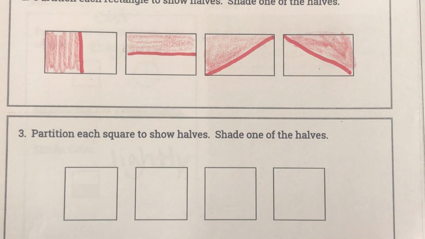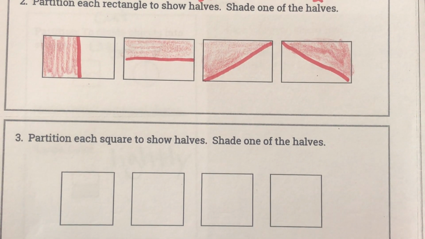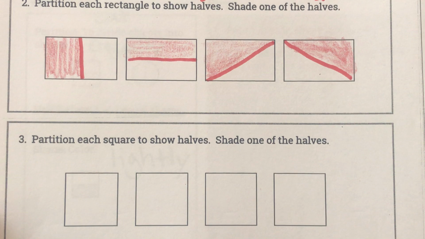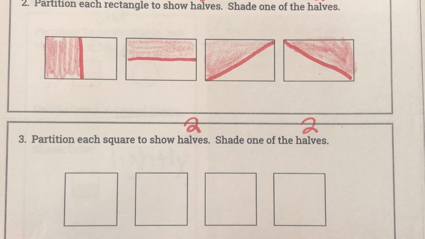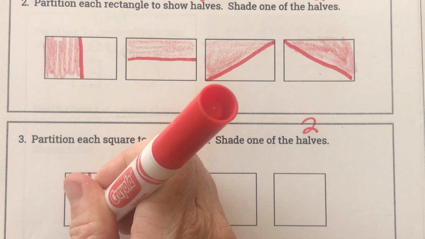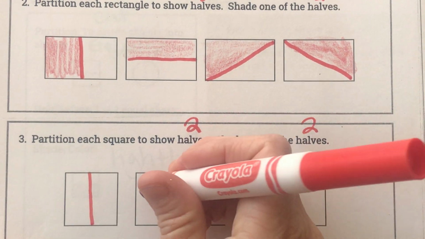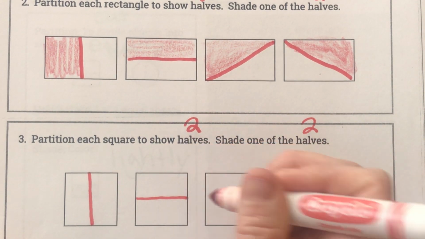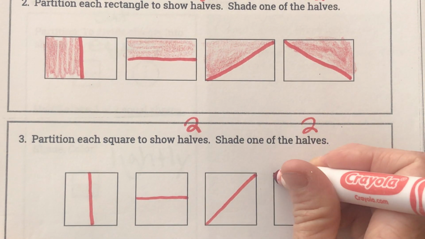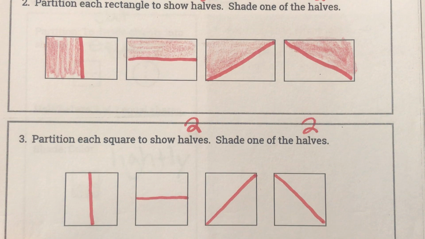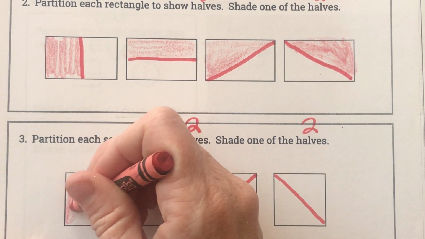This time it says partition each square to show halves. So partition is cut or divide fairly or equally, and halves is 2, and then shade in one of the halves or one of the 2. So again, I could do it this way. I could do it horizontally. I could have done it diagonally or diagonally this way.